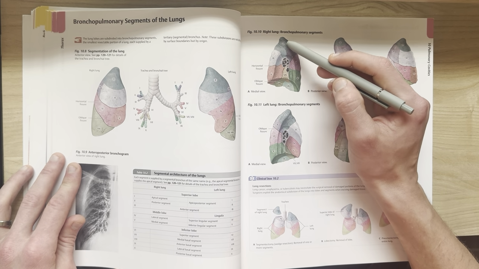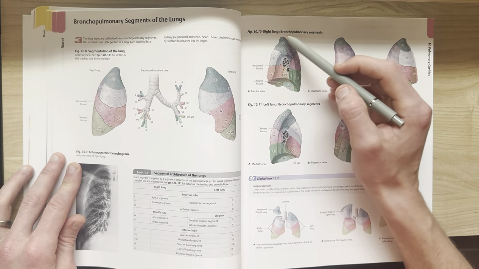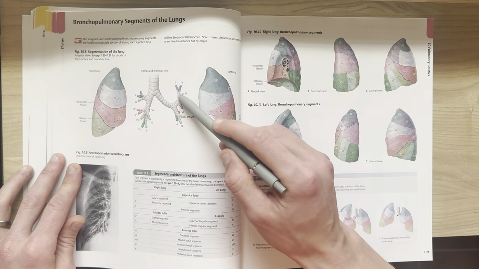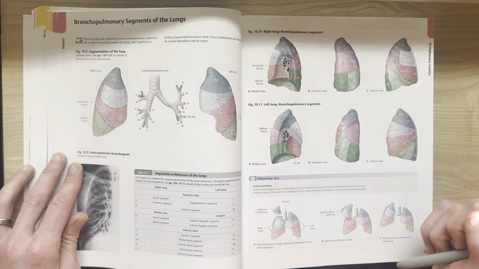preserve part of a segment, you can know where that contribution more or less ends based on your understanding of the contribution from the bronchial tree.